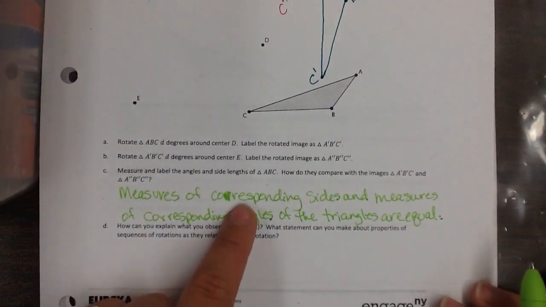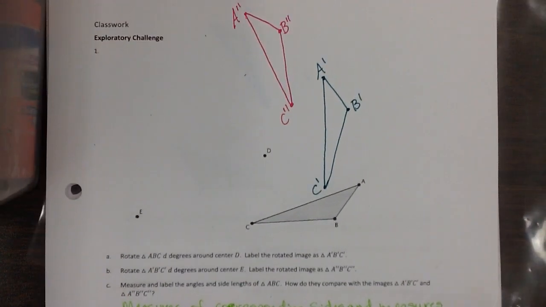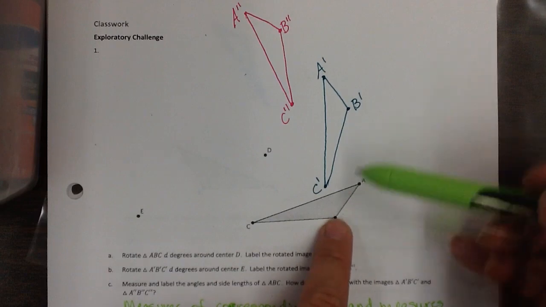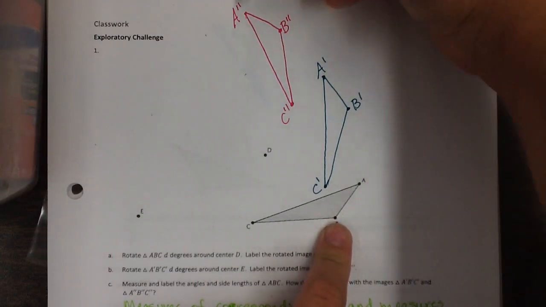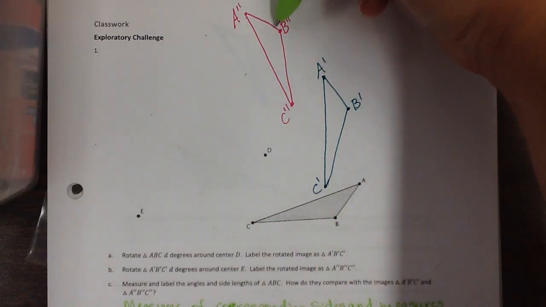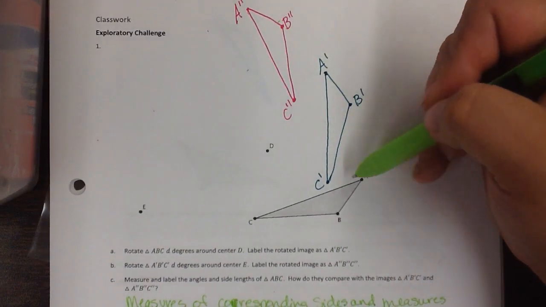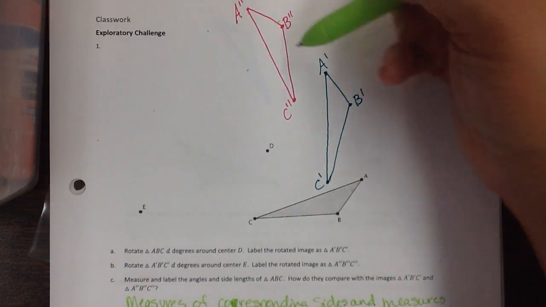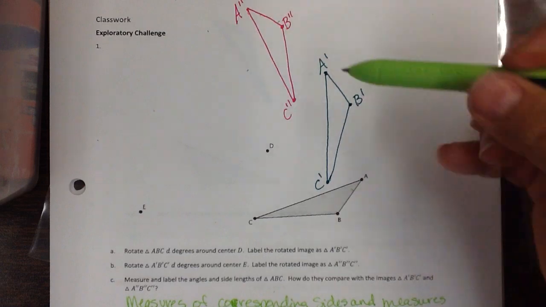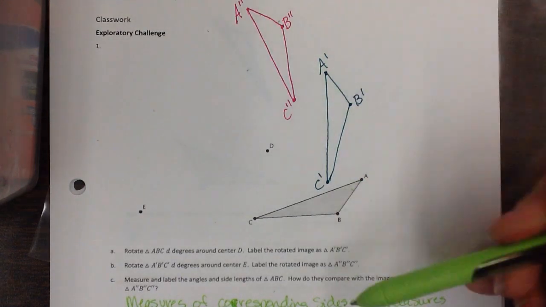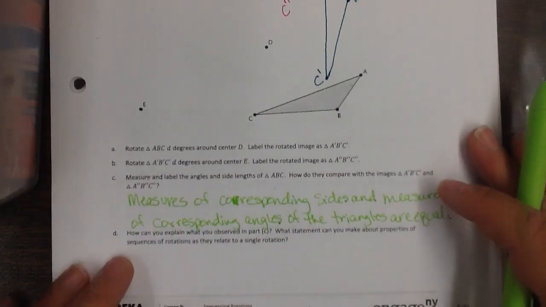Okay, and when it says measures of corresponding sides, that just means side AB, A prime B prime, A prime prime B prime prime. Corresponding angles, angle A prime, angle A prime prime. So it just means it's the same one in all three of the triangles.